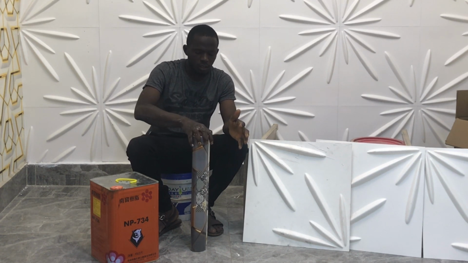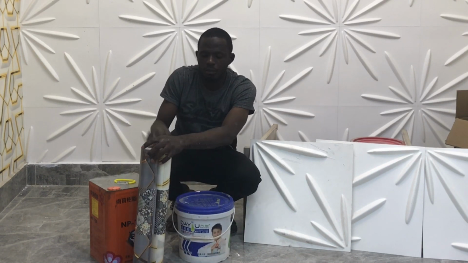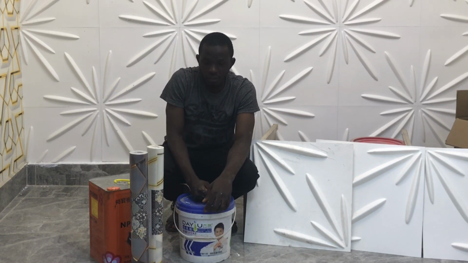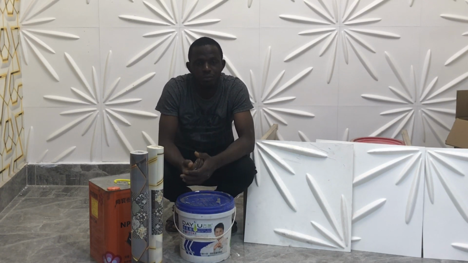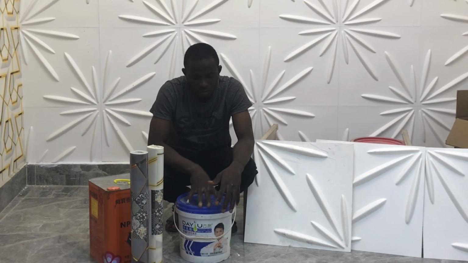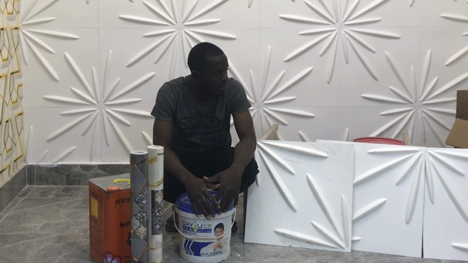And what you need is the gum to install 3D panel. This is a tub, it is a glue. We have different types of it. This is the one we used for the completion of this project, and these are the materials needed.